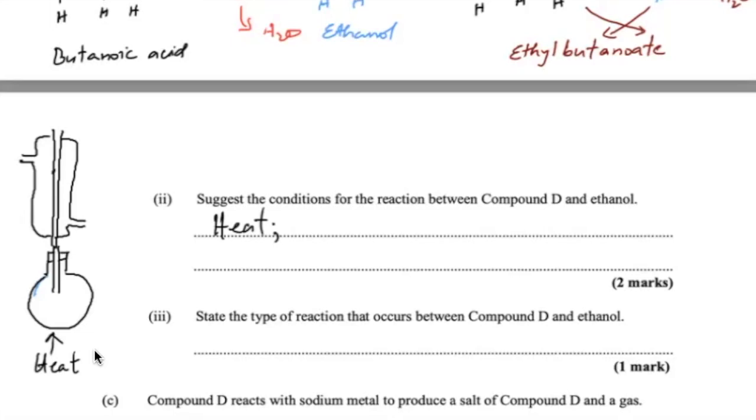Both of the two compounds are in here, so we have the butanoic acid and the ethanol in here. Notice what is happening here. Water goes in at the top. This is a condenser. Water comes out at the hot part, comes in at the cool part.